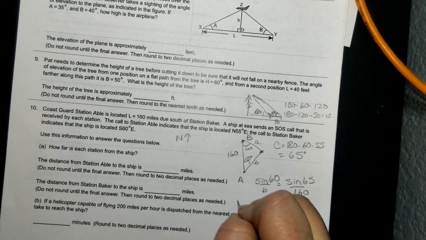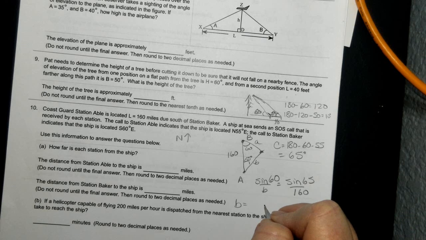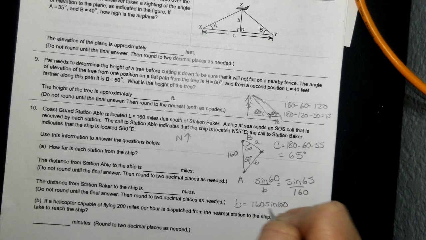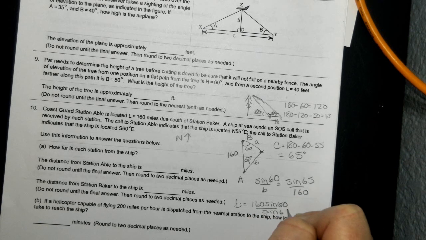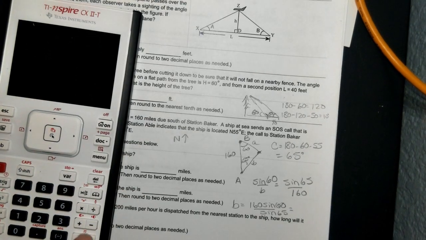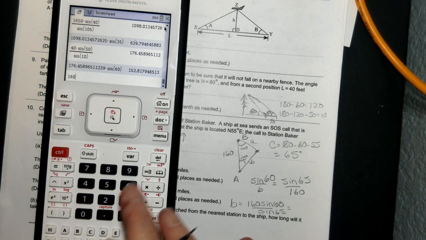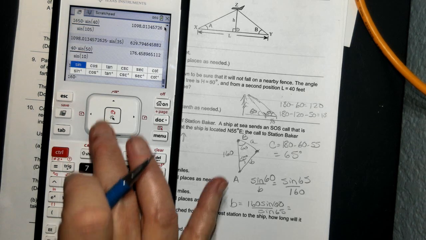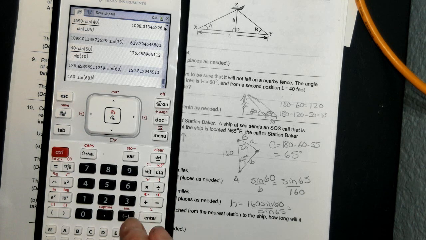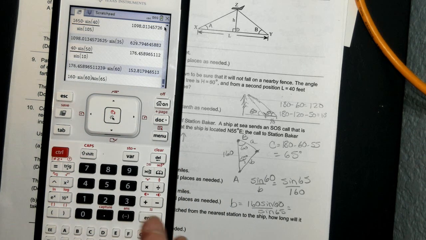So b equals 160 sine 60 over sine 65. 160 times sine of 60 divided by sine of 65.